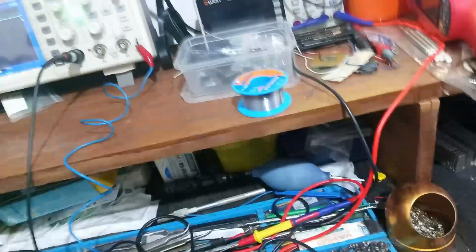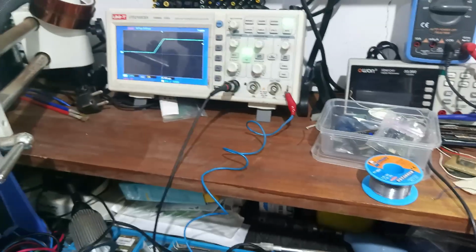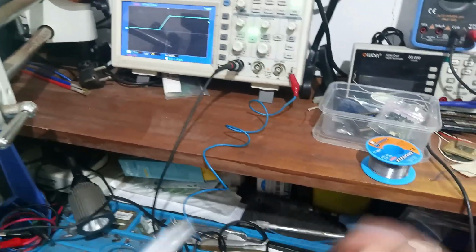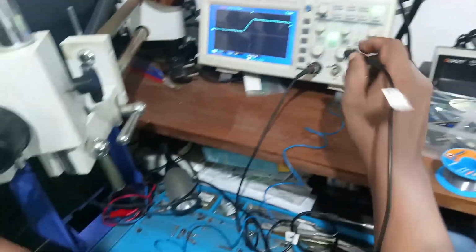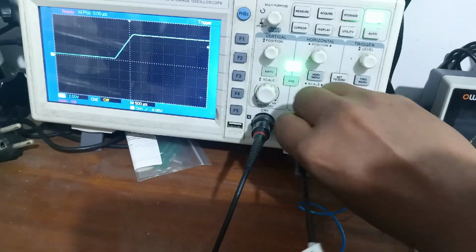See, now we can use our second probe. Okay, my second probe, I plug it to this one.